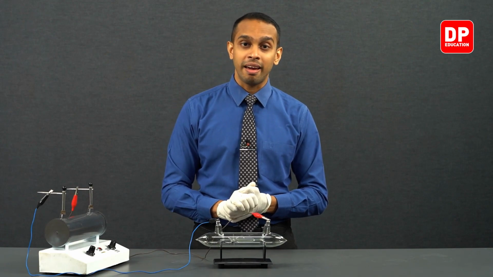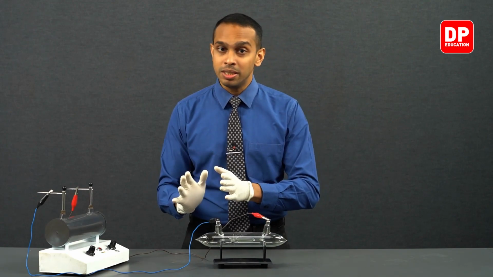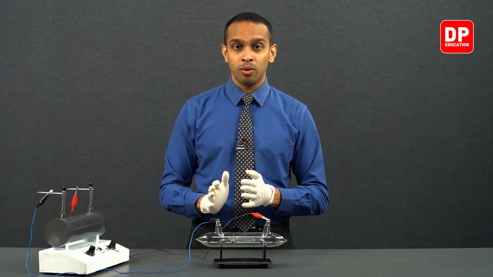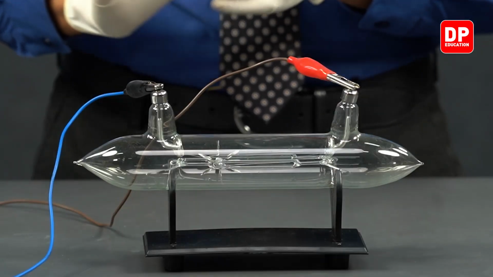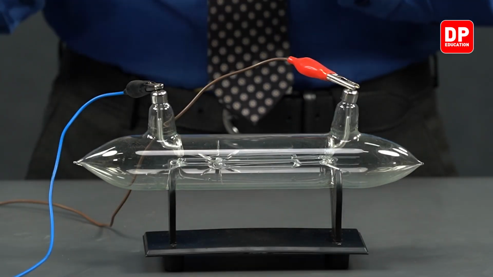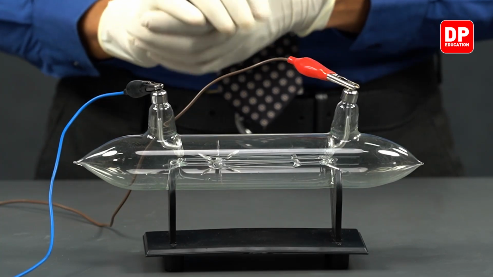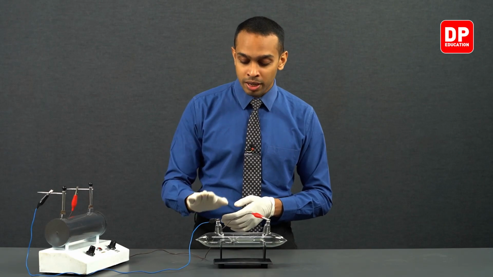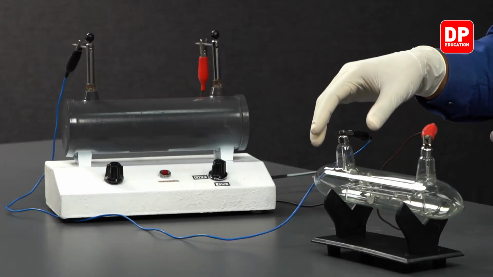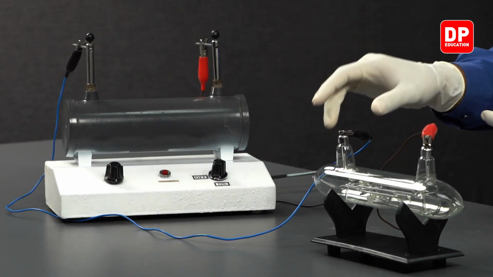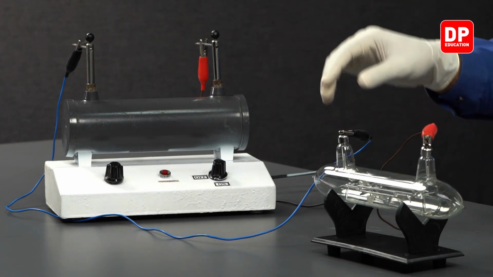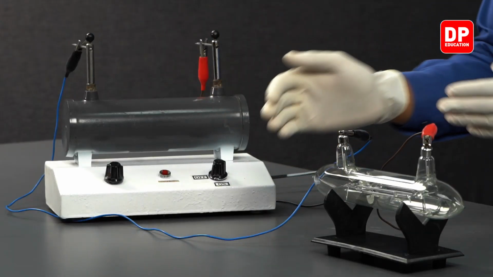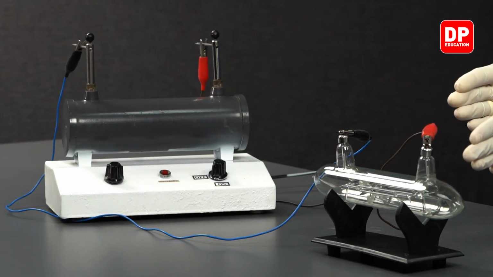So this indicates that the particles that are emitted by the cathode had momentum or kinetic energy. For example, if this electrode on my right-hand side is our cathode, cathode rays get formed from this side of the cathode ray tube, and they will travel towards the anode.